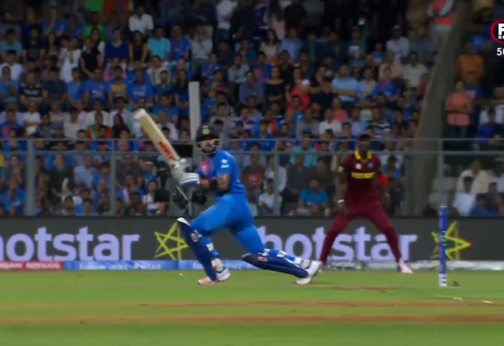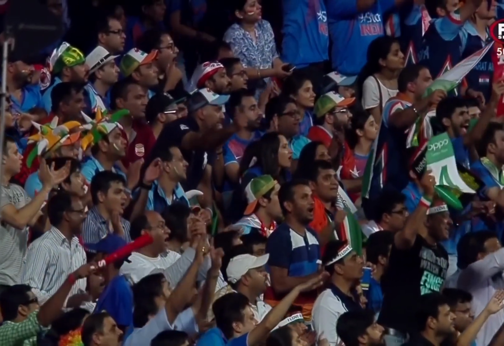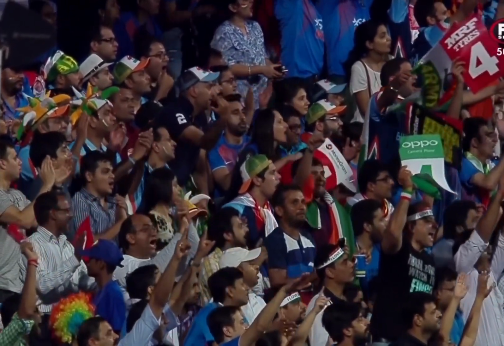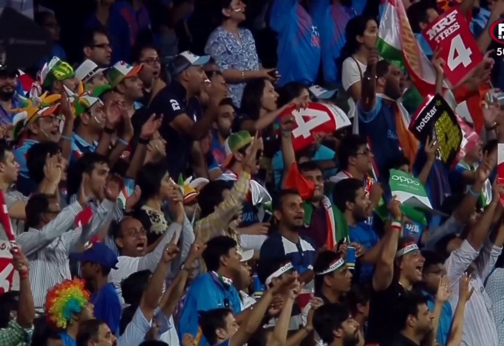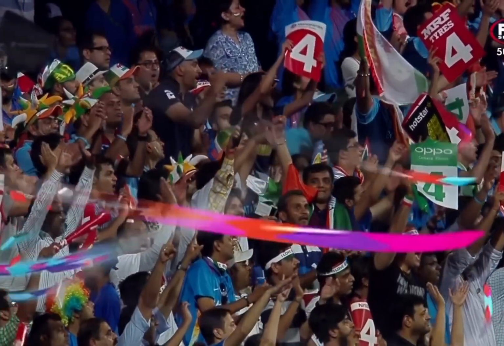Sulieman Benn is putting his arms up saying, what sort of a delivery is that? And that's what pressure does to you in these big moments. You've got to really be able to think clearly. One of the most important things is not to rush and change your plan.